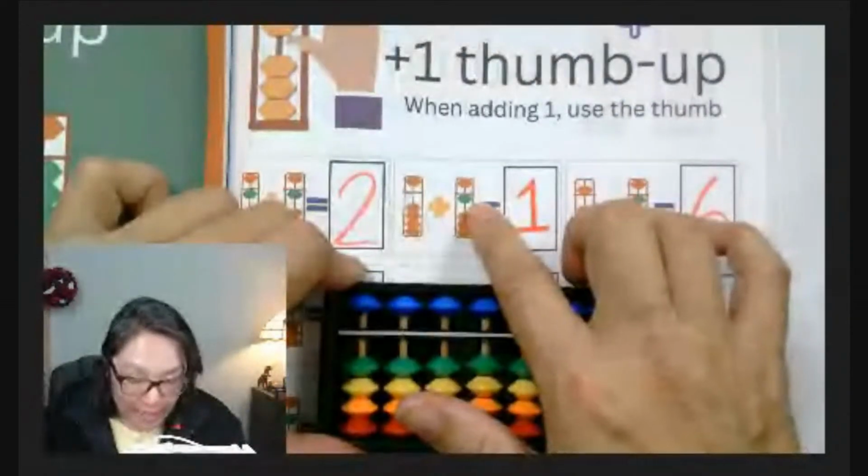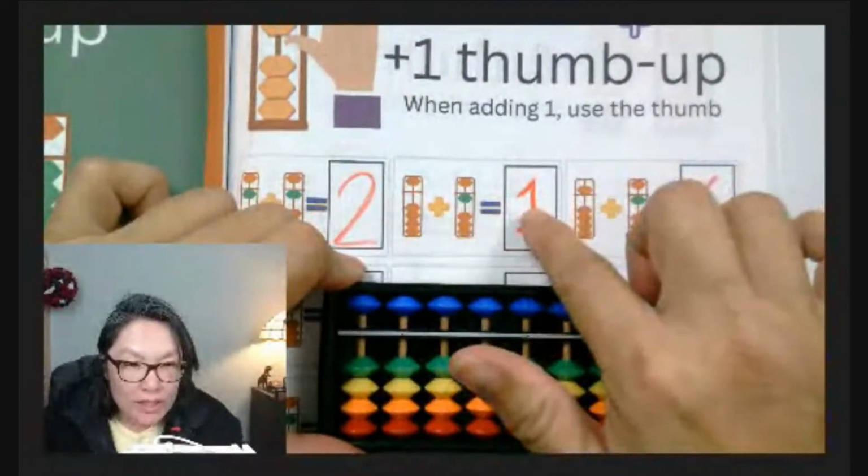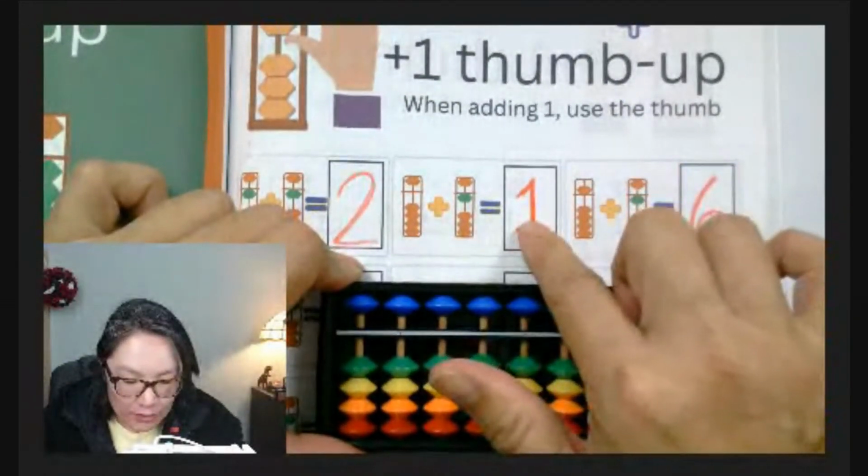Okay. So what we're doing is we're focusing on the add-in. When we focus on the add-in, we only want to know. We are not focusing on the result.